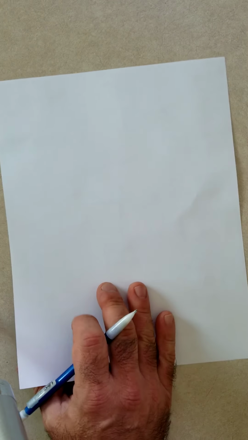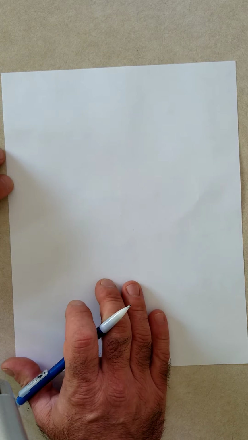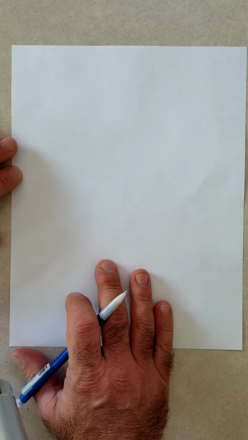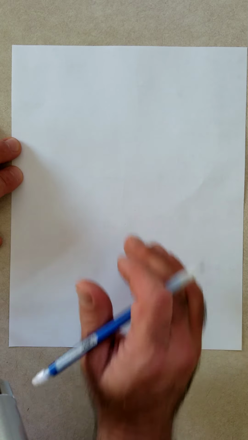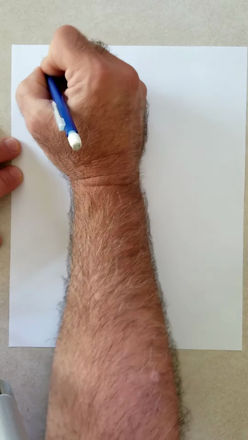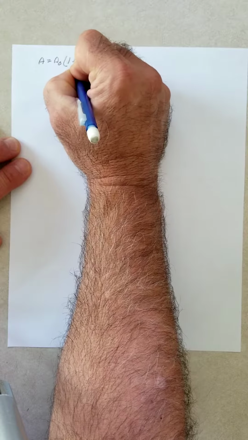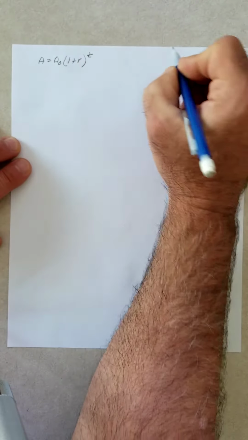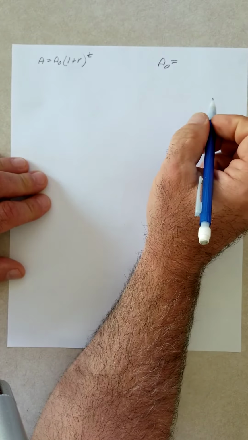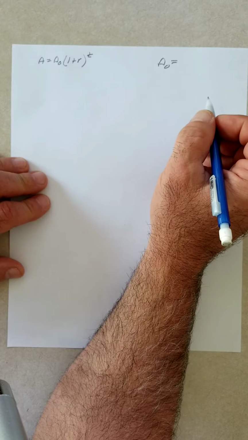All right, on to number 7. 7 is during normal breathing, about 12% of the air in your lungs is replaced after one breath. So we're going to have the same formula here. A is equal to A sub 0 times 1 plus R raised to the T. So A sub 0 is, and I didn't read far enough, the initial amount of air in your lungs is 500 milliliters.